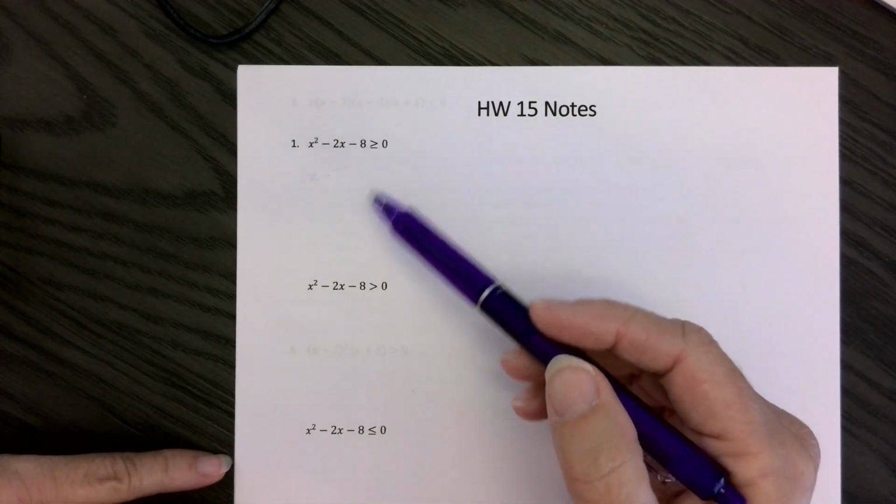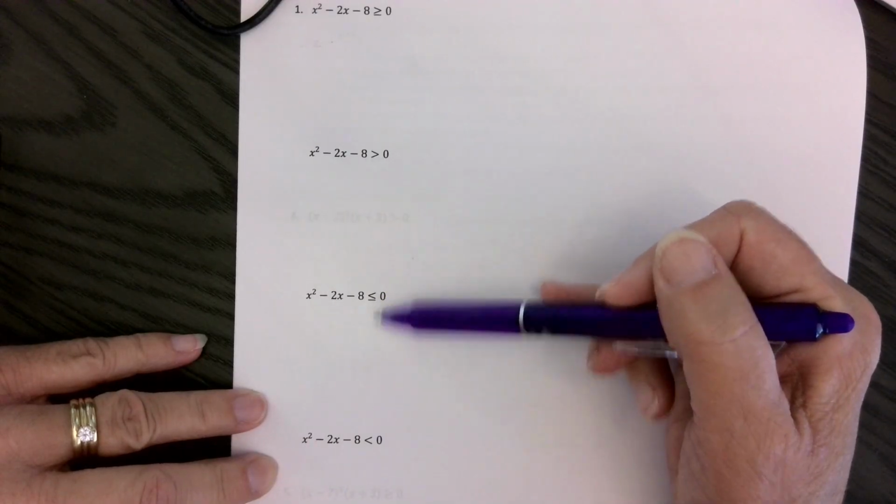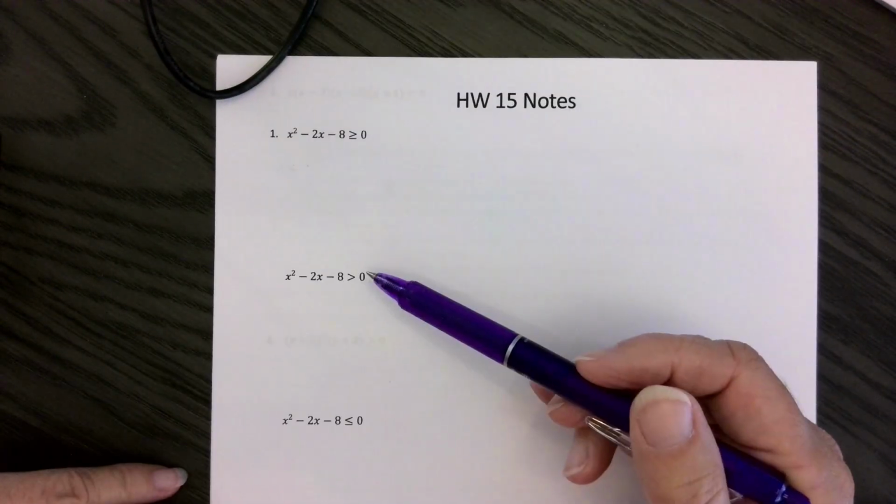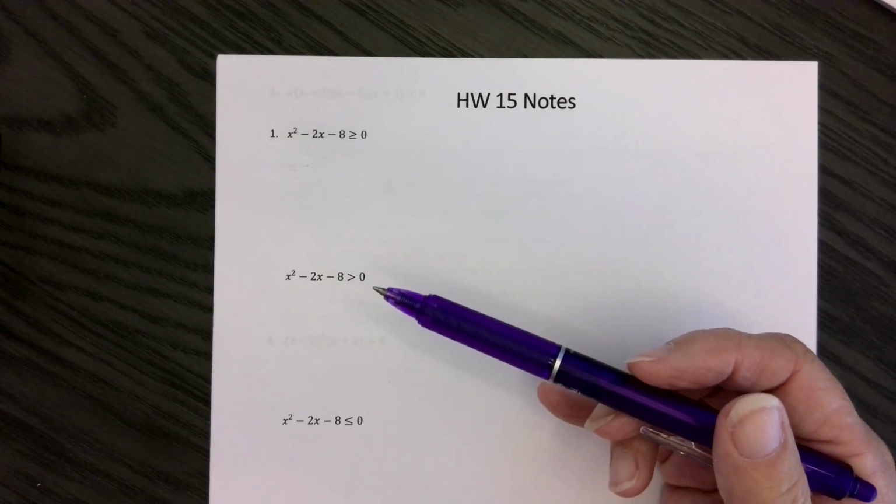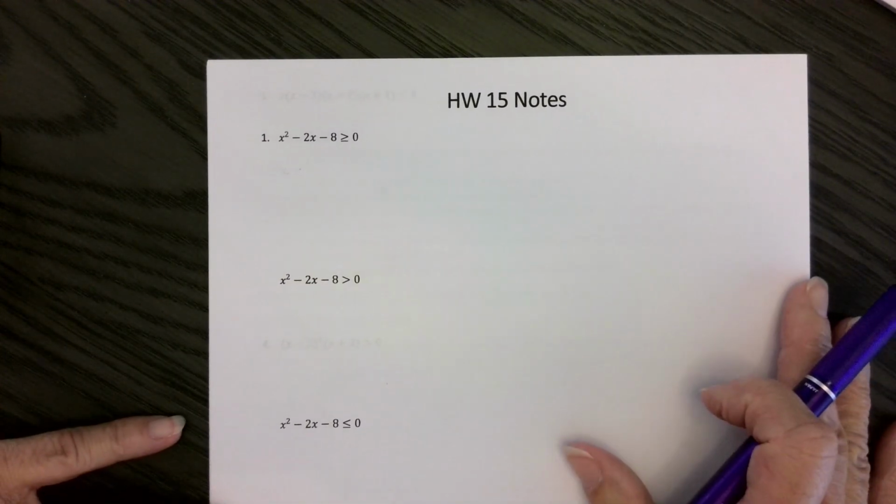Homework 15 is solving inequalities. These first four problems are all the exact same. We just change our inequalities, okay, which is going to change our answer for interval notation.